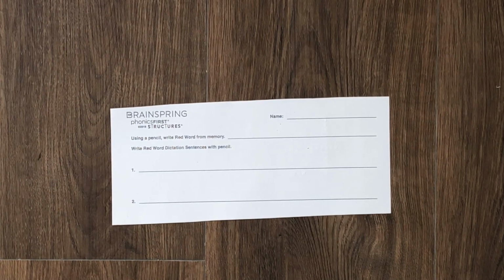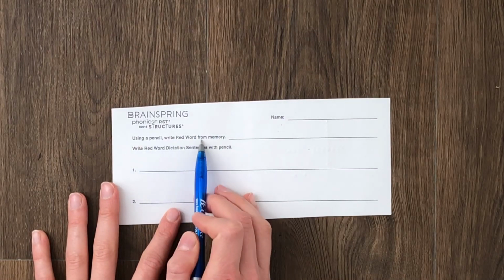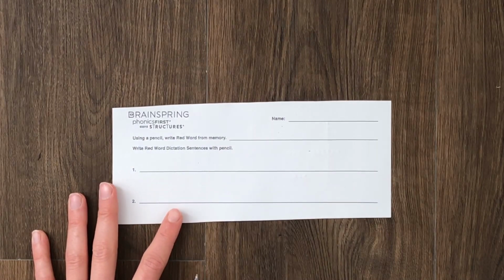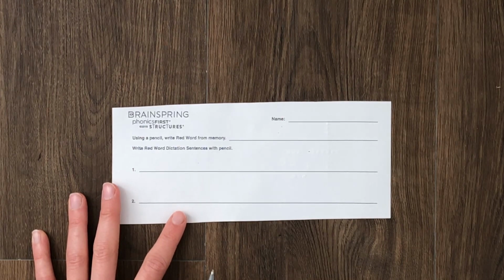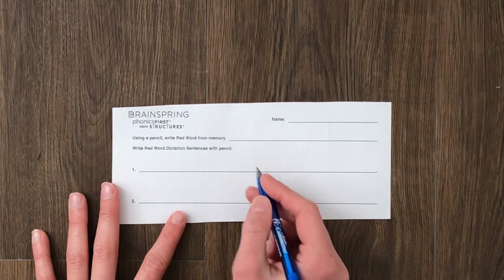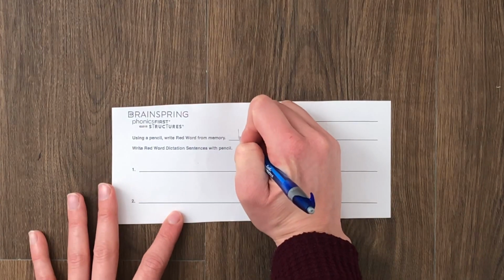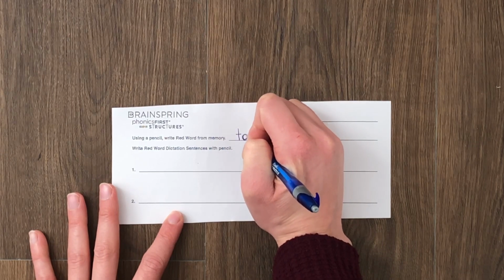Okay, so with your pencil, you are going to write the red word from memory. So right now, pause the video, write "to" without looking at the front of your paper. Okay, you should have written "to." T-O.